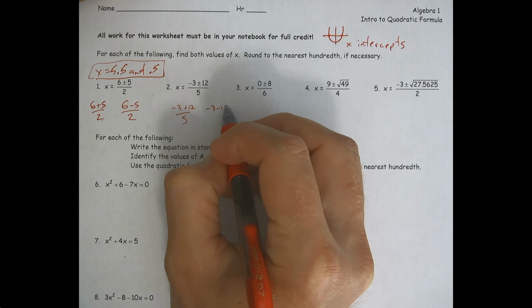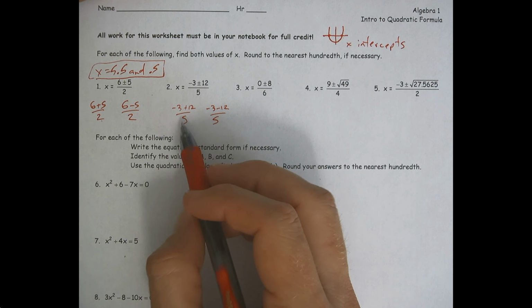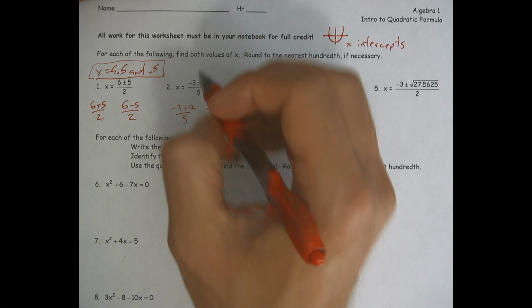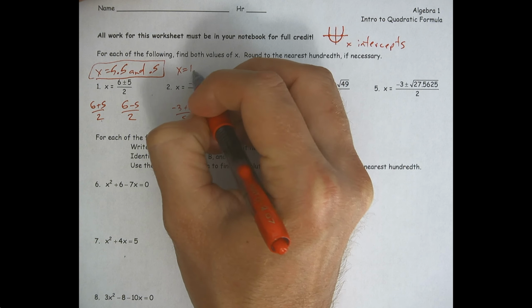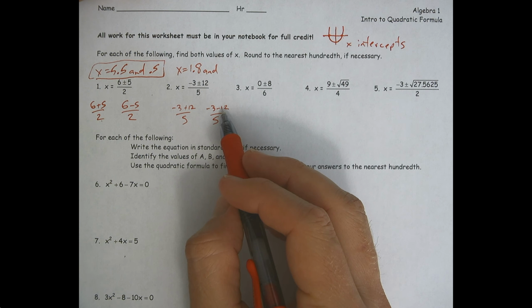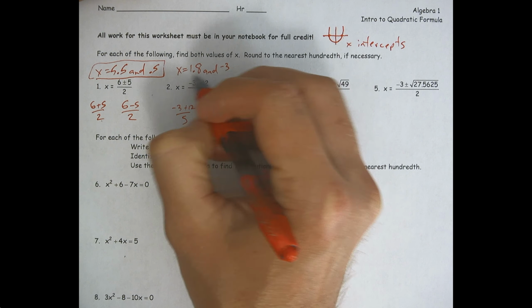So number 2, this is negative 3 plus 12 divided by 5, and this is also negative 3 minus 12 divided by 5. So when I do negative 3 plus 12, that's 9. 9 divided by 5 will give you 1.8. Negative 3 minus 12 is negative 15. Divided by 5 is negative 3.